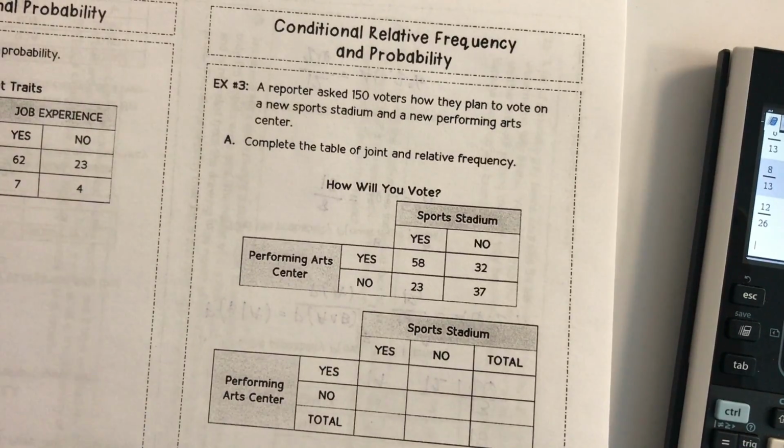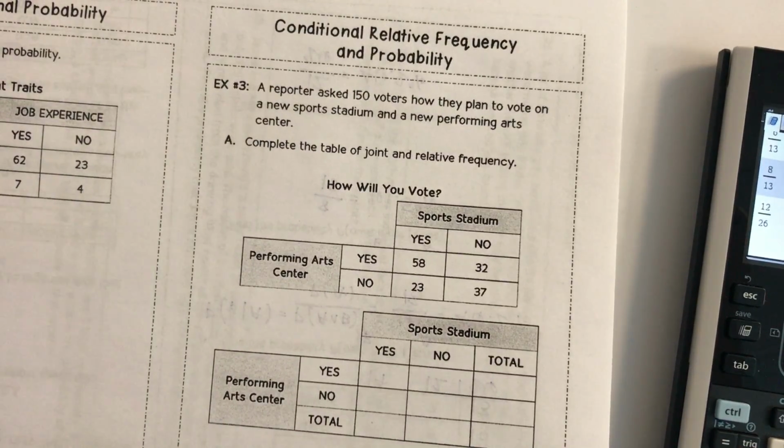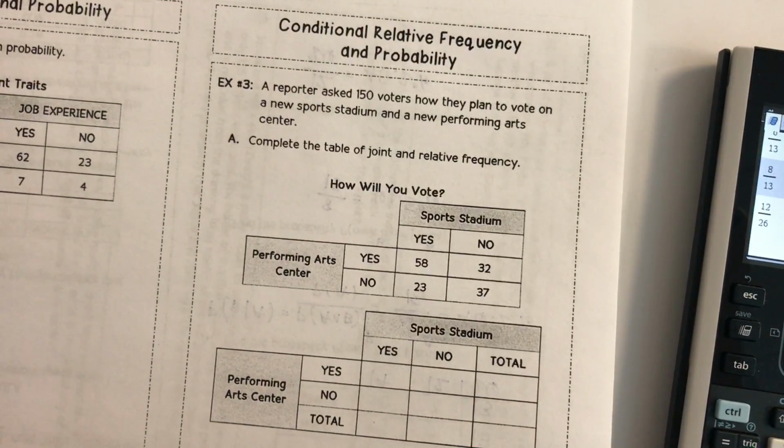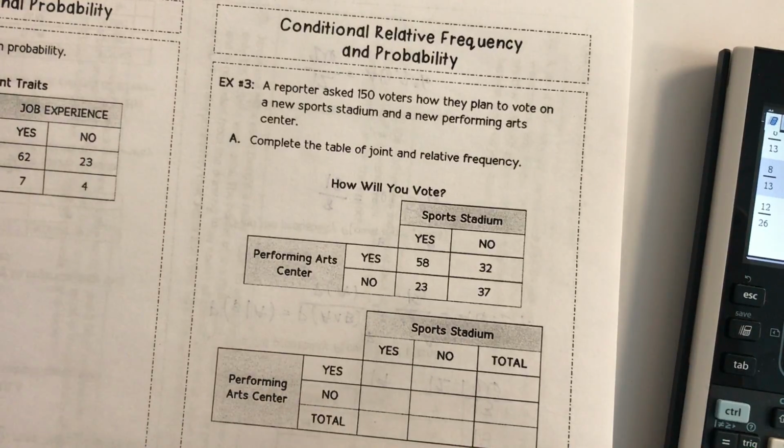Okay, so I'm skipping number 2 so we can do that in class since we've already done one example like that in the video. So we're going to do number 3, conditional relative frequency and probability. So we're going to apply what we've learned about that, which we haven't learned anything yet. So we're going to learn it and apply it at the same time.